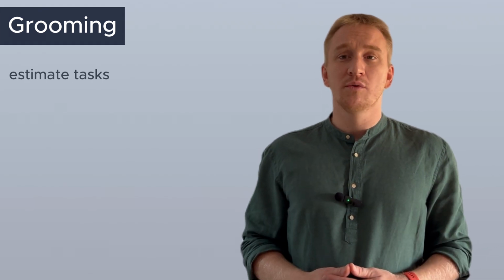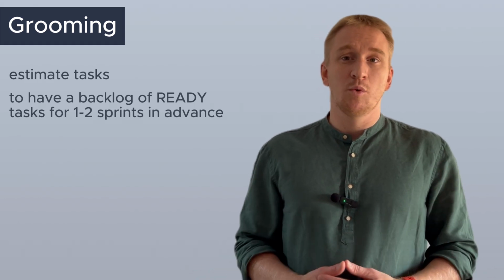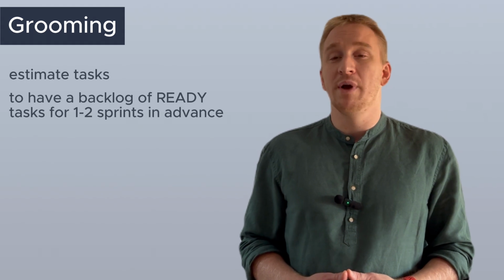And one more goal of the grooming is to have a backlog of tasks that are ready to be taken into work for at least 1 or 2 sprints ahead. The word backlog just means a list of tasks. For example, we have 10 tasks in our backlog.